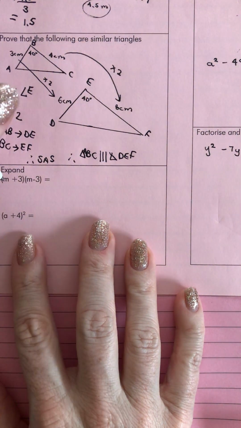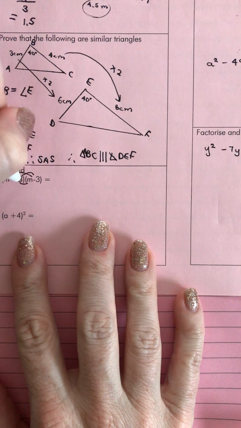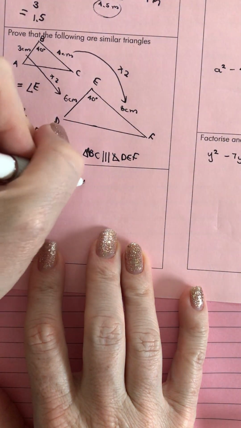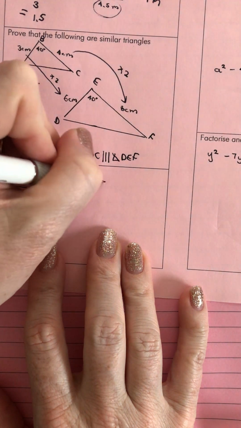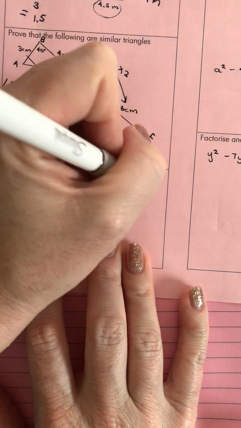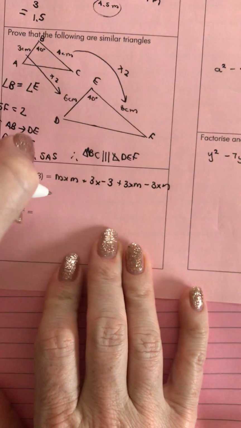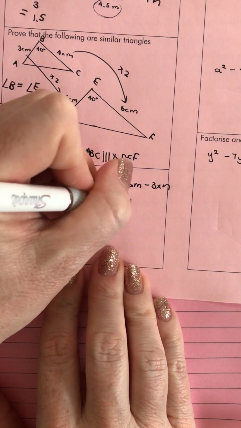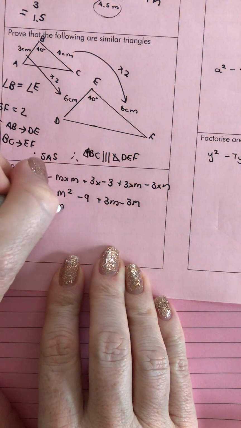Expanding. So this first one is our smiley face. So I can draw in those lines and I get m times m plus 3 times negative 3 plus 3 times m, take 3 times m. So I get m squared take 9 plus 3m take 3m. So I get m squared take 9.